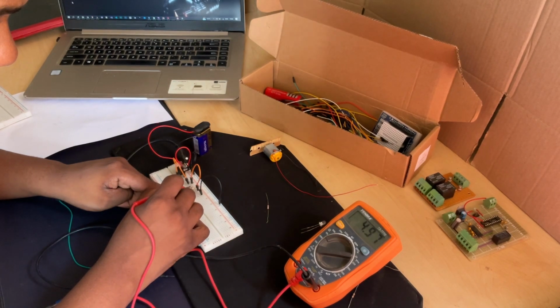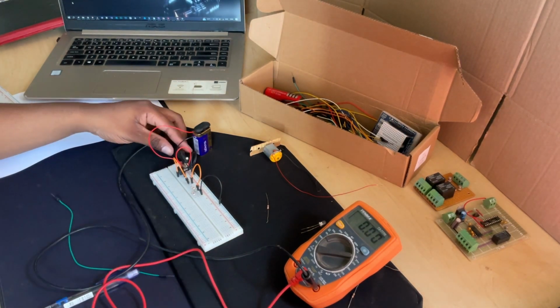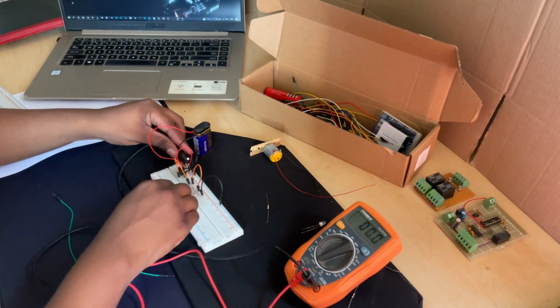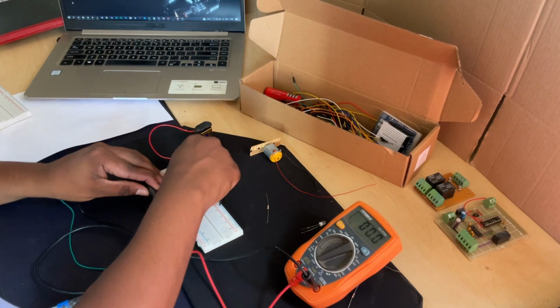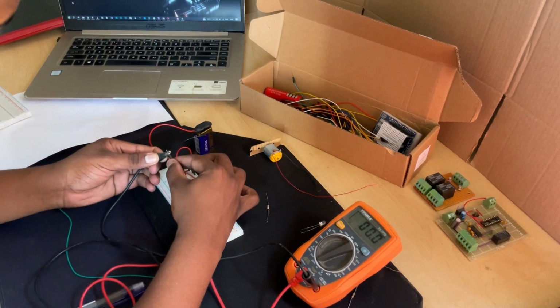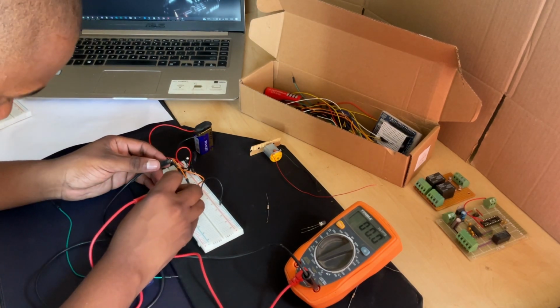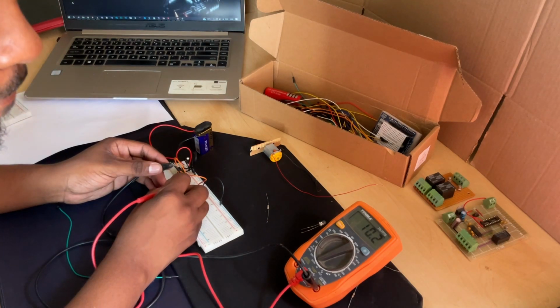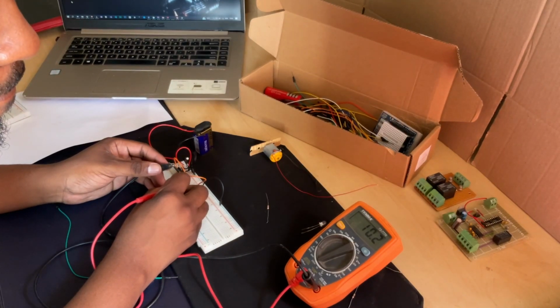Right, so let's adjust the multimeter to current mode and measure the current through the circuit. So from what we see here, we get 10.2 milliamps across the circuit, which is similar to what we got in our calculation.